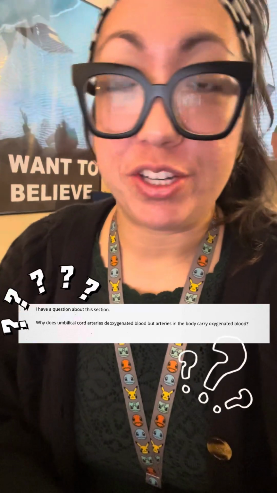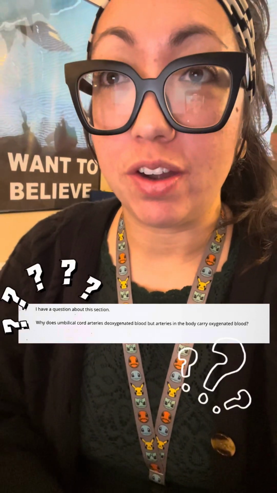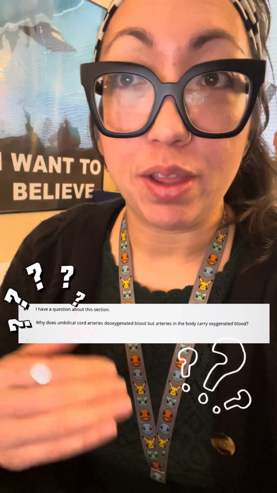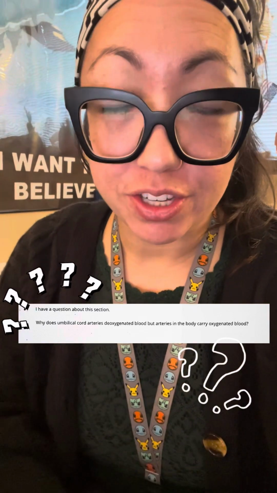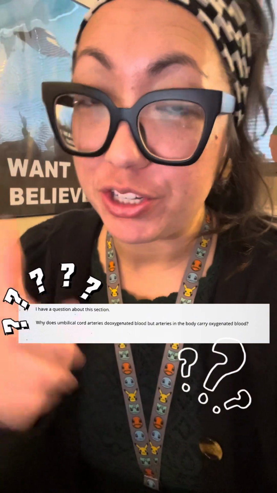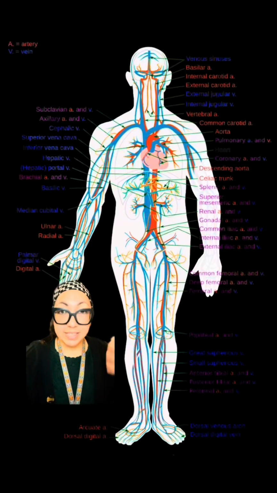Today I received this question which says, why do the umbilical cord arteries have deoxygenated blood, but the arteries in the body carry oxygenated blood? That is a great question. Here is the answer. So let's take a look at this image.